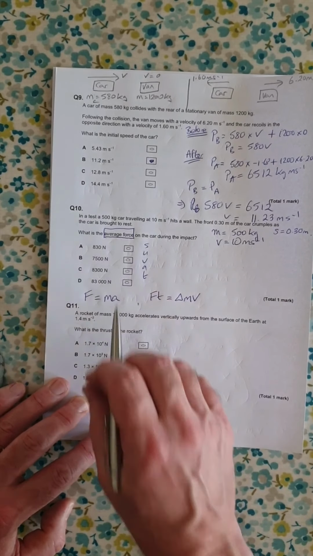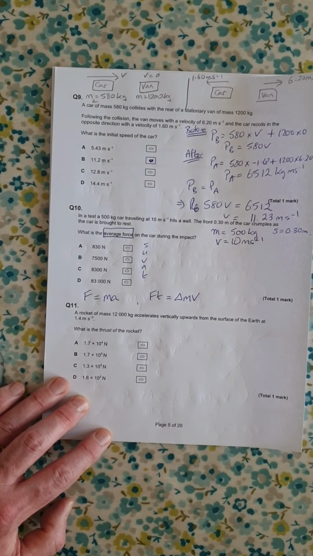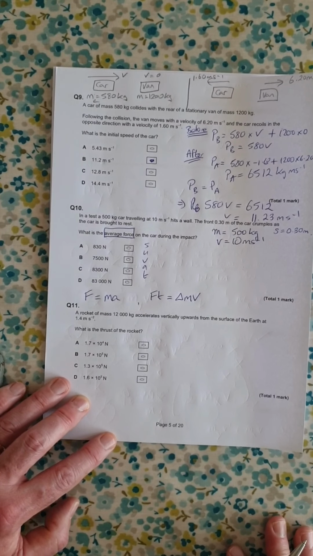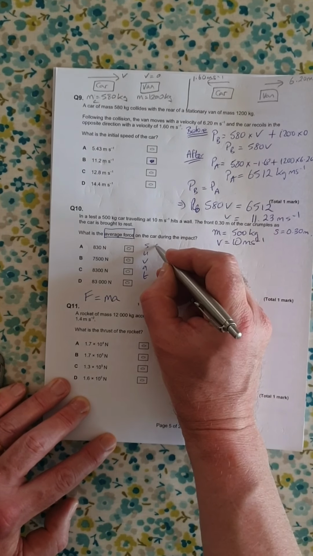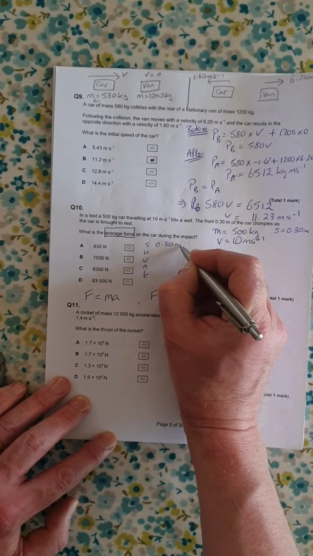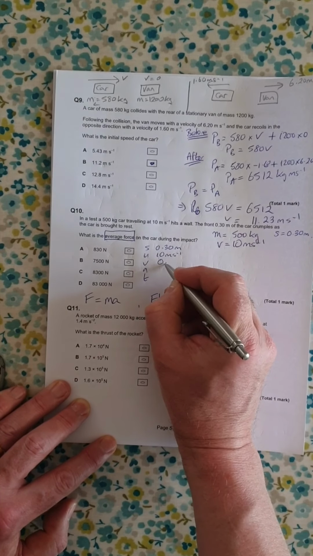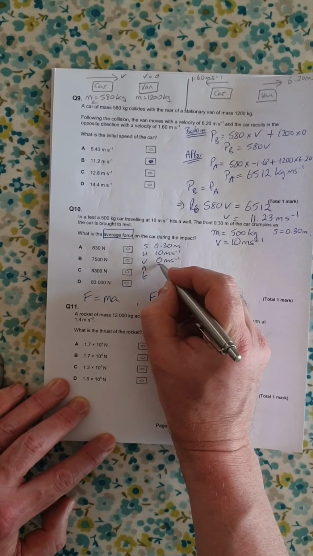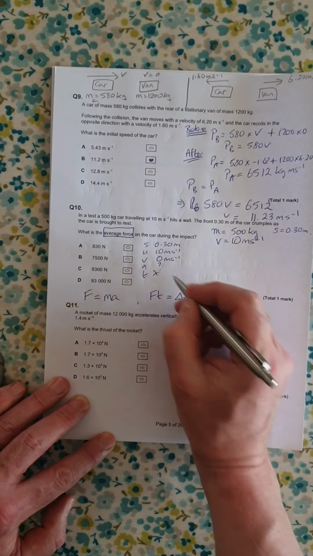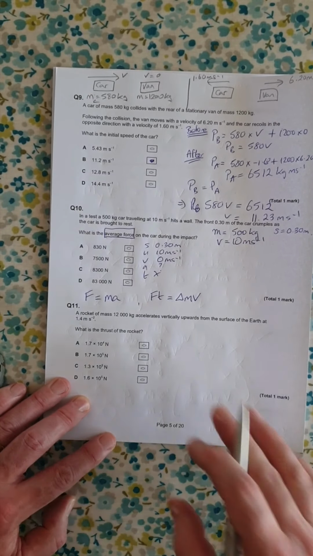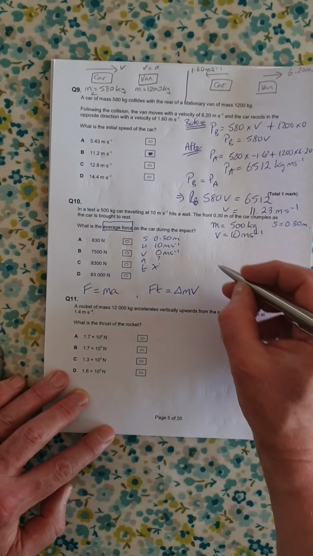Because it's looking for average force, I can use the assumption that the deceleration is constant.